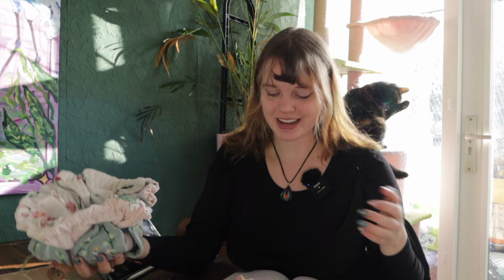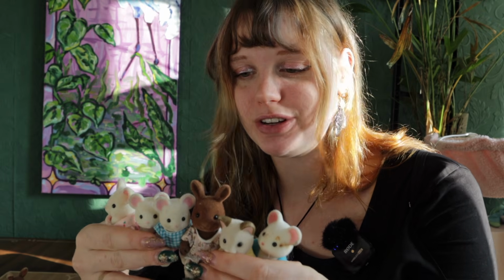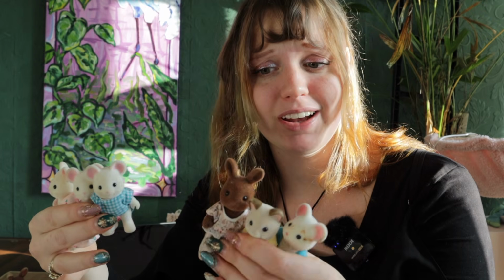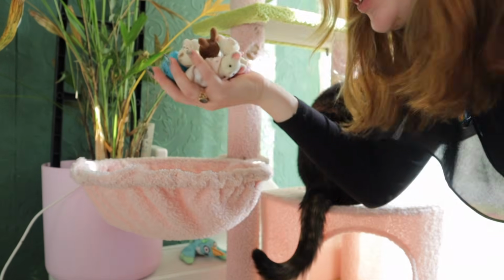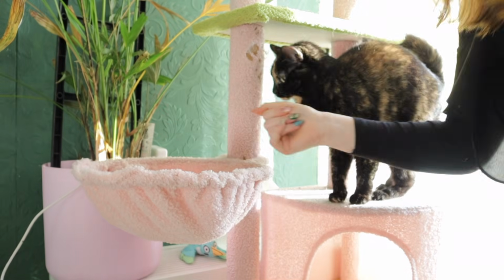I have here my trusty D&D dice pouch. I made it in a different video, and we are going to take out a set and roll the stats. So this is how it's going to work. I'm going to pick one out. It's either going to be a mouse, a cat, or a bunny, and we are going to roll their stats. So I just need to randomly pick one of these. I have nowhere else to put them, so we're just going to put them in my familiar's cat tree.